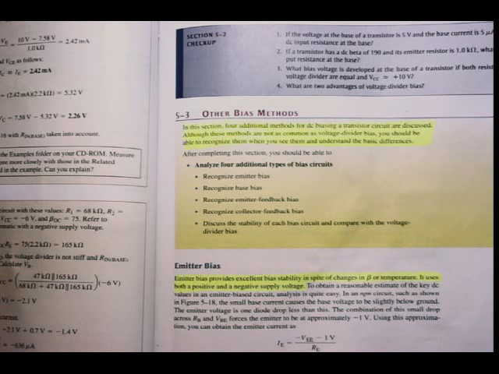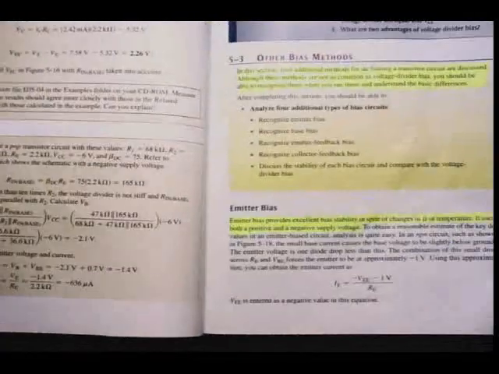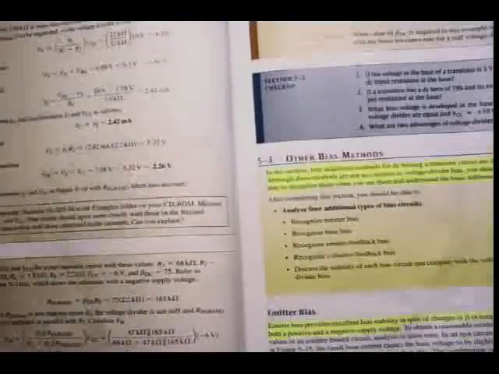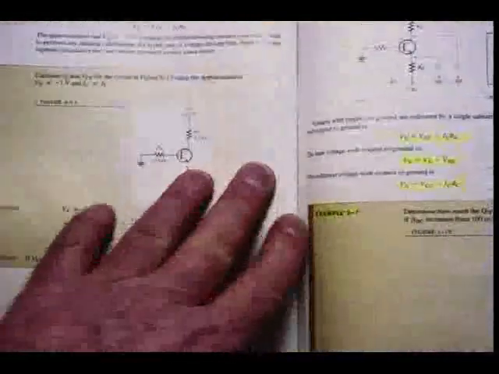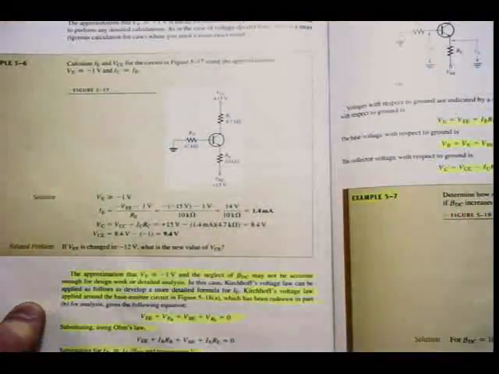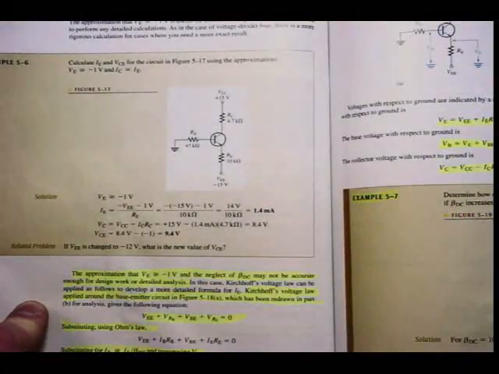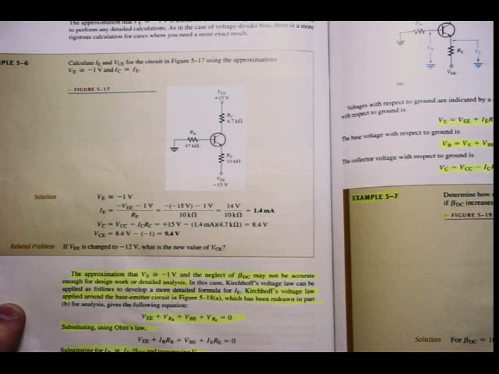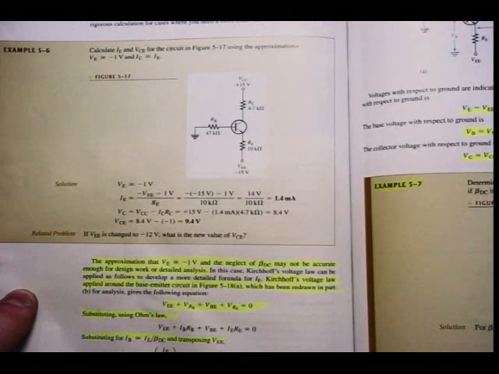But please take note of the last sentence there at the bottom of the page, which is not displayed here, which says VEE is entered as a negative value in this equation, which we will see in the example that we're going to do now. You can apply the approximation again that IC is approximately equal to IE to do the calculations. VC is still VCC minus the voltage drop over RC. You can perhaps mark that paragraph just below that formula.